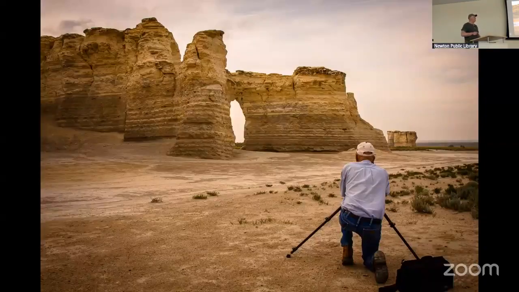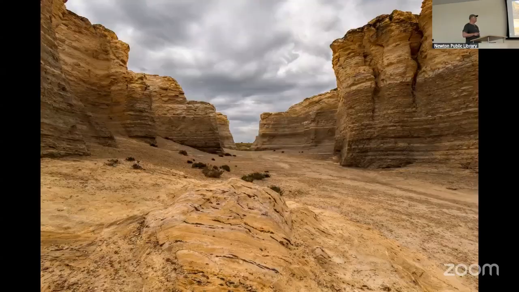This is a picture of my dad set up to photograph what people call the keyhole arch. My dad shared a love of photography with me, and so we would take photo trips around the state. Because of the family history out here, we would go back here quite a bit and photograph these rock formations.